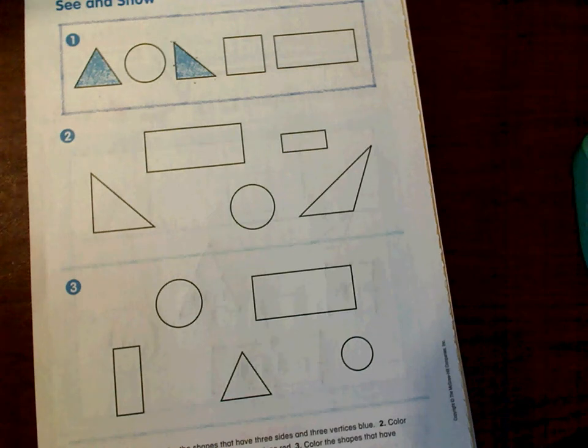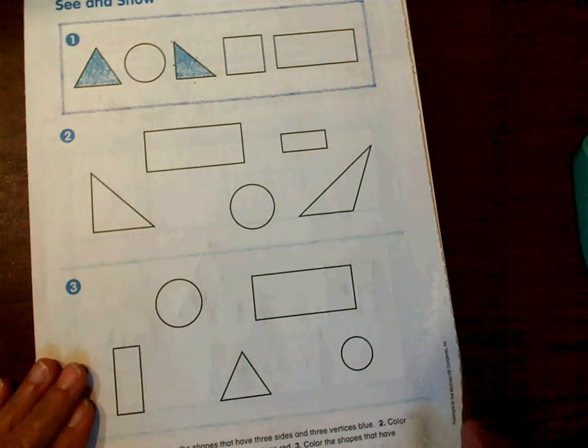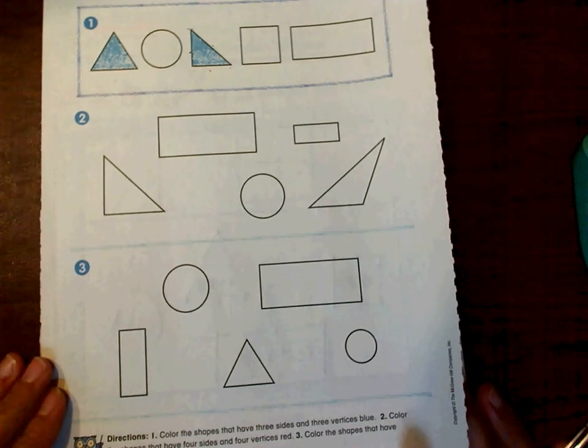In row number 3, listen carefully, you are going to color only the shapes that have no sides and no vertices green. Think of these shapes, hint, hint, as being round and can roll. You're going to color the shapes that have 0 sides and 0 vertices green. Go ahead and pause the video as you complete that now.